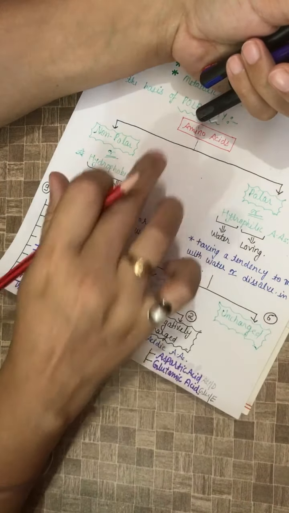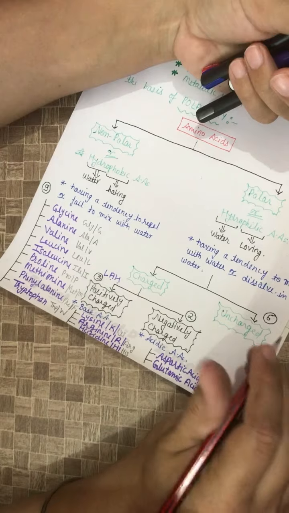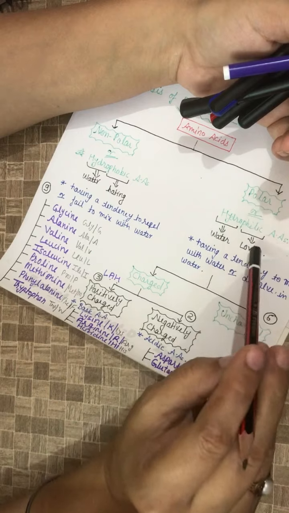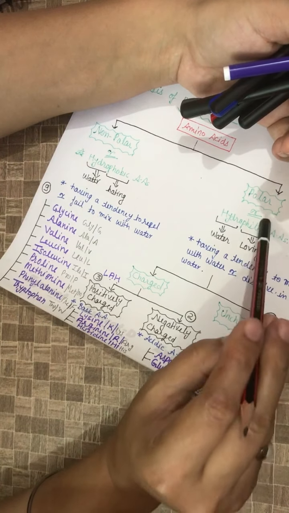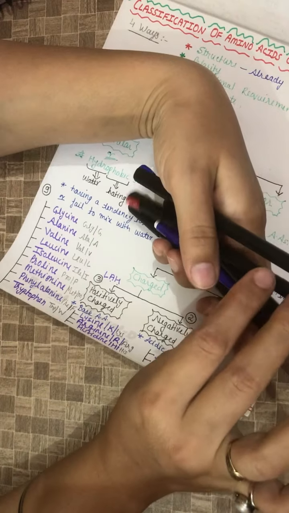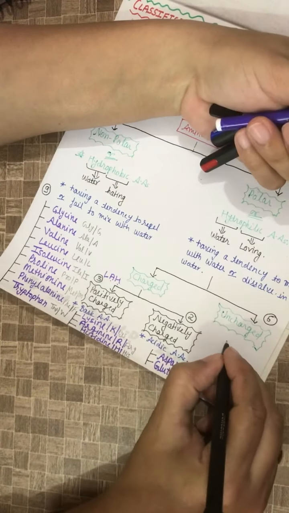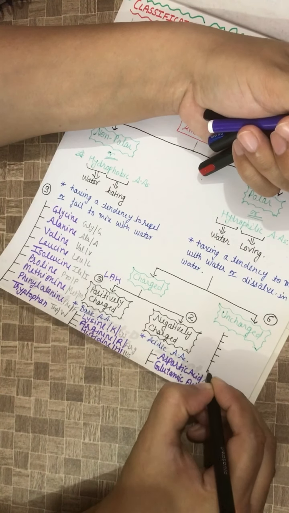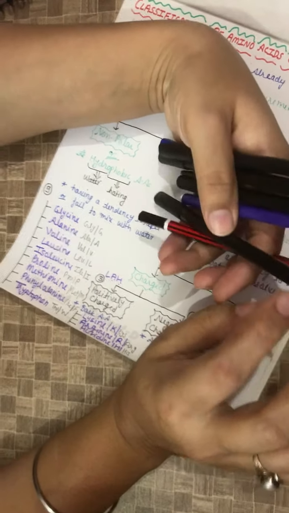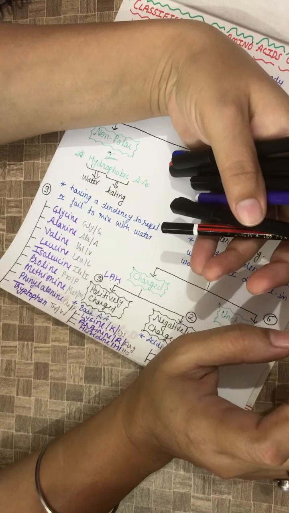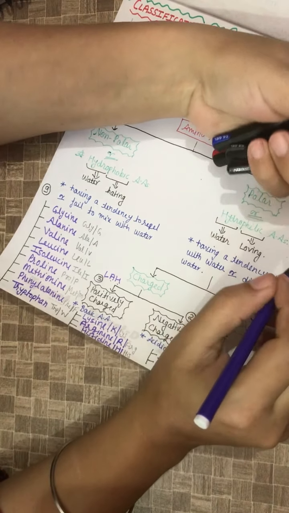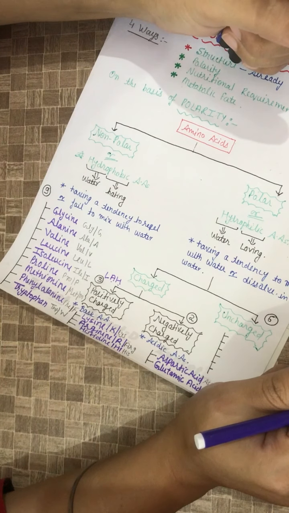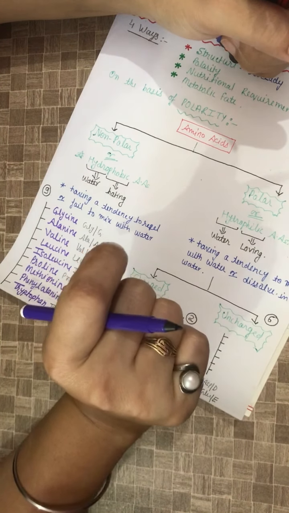Okay, now come on to the uncharged polar amino acids or hydrophilic amino acids. There are 6 uncharged polar amino acids, polar or hydrophilic amino acids. Now let us see: 1, 2, 3, 4, 5, 6. Both the OH containing amino acids, there are 2 OH containing amino acids. I already discussed in the structural classification.